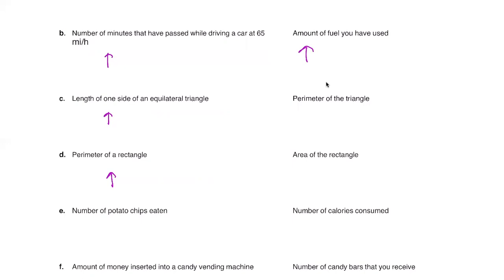C, the length of one side of an equilateral triangle increases. So the perimeter of the triangle. Well, let's take a look. If we had an equilateral triangle, now I'm going to assume that they mean it's still going to maintain being an equilateral triangle. As one side increases, the whole thing gets bigger. So the perimeter of a bigger triangle should also increase.